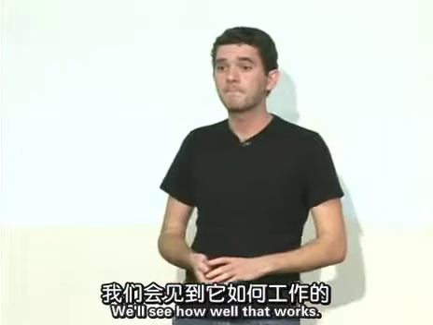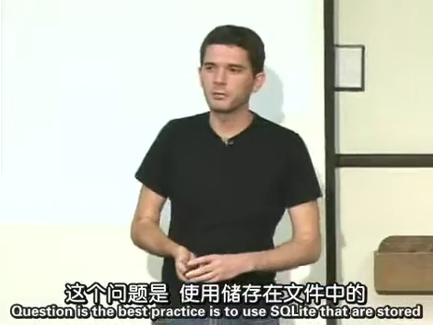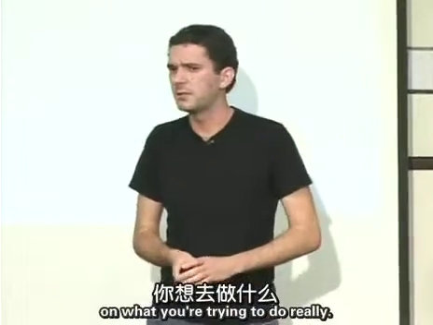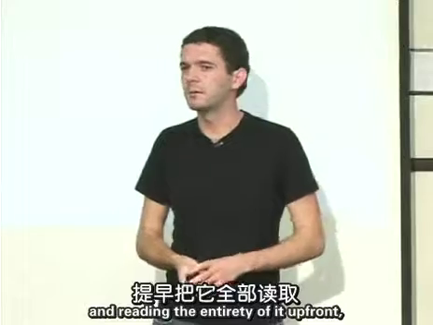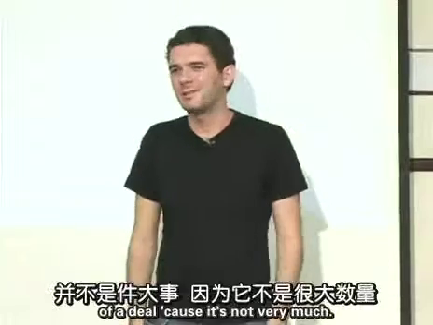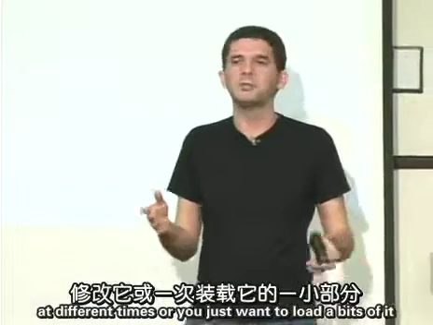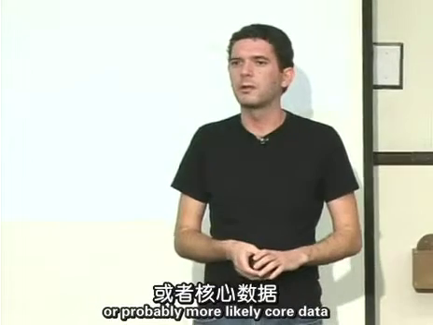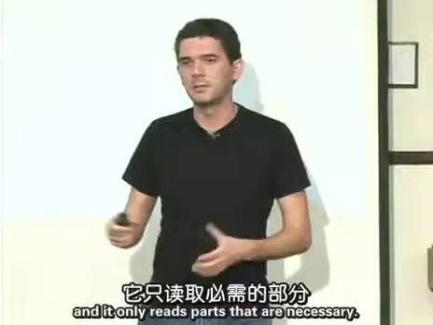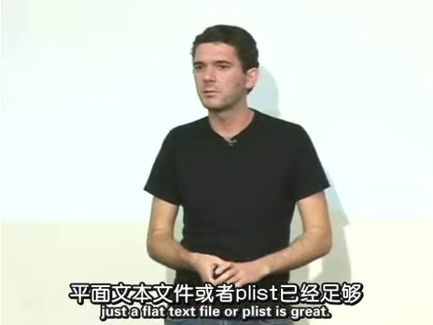So the best practice is to use SQLite or store it in a file? The question is whether best practice is to use SQLite or store it in a file, and it kind of depends on what you're trying to do, really. If you've got a small amount of data and reading the entirety of it up front isn't that expensive because it's not very much, storing it in a flat text file or a plist is not that big of a deal. If you've got a lot of data and you're going to be changing it at different times, or you just want to load bits of it at a time, absolutely use either SQLite directly or probably more likely Core Data, because it can be really efficient about memory management and it only reads parts that are necessary. But if you just have a small amount, just a flat text file or plist is great.